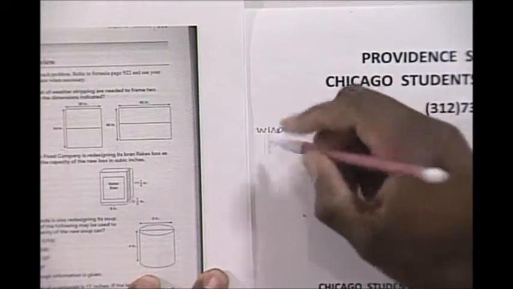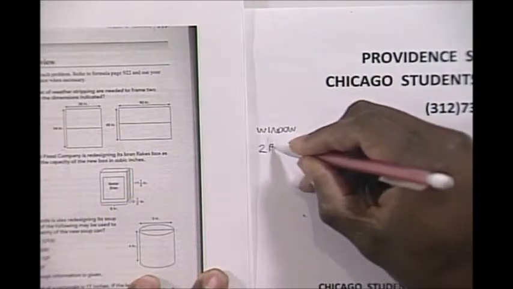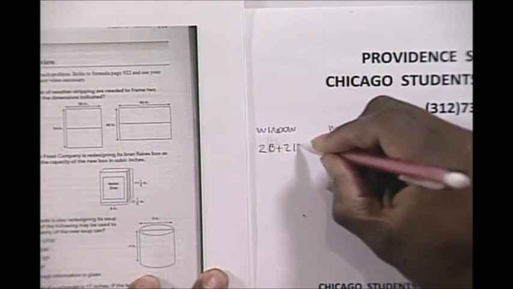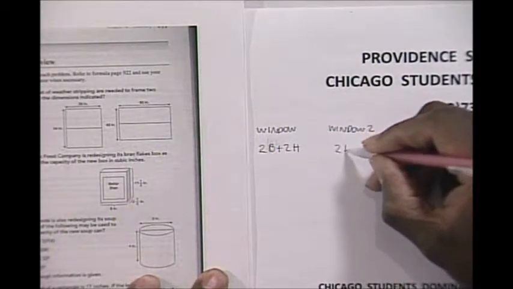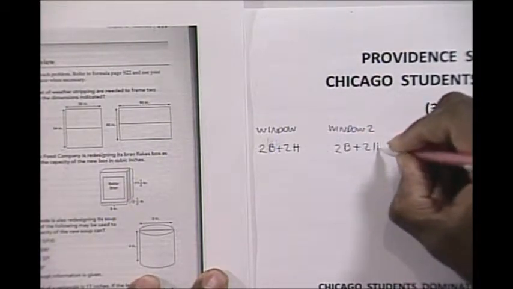Or forgive me, we're working with perimeter. I apologize for that. So the perimeter is 2 bases plus 2 heights, and we're going to add that to the perimeter of the other window. The formula is 2 bases plus 2 heights.